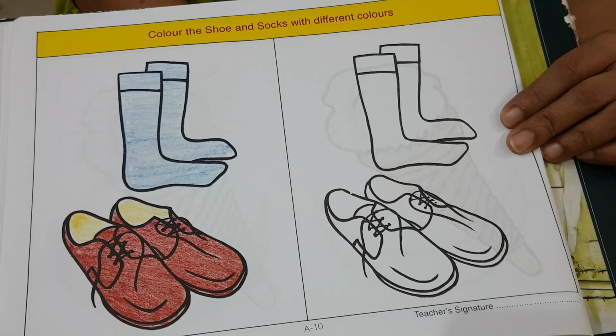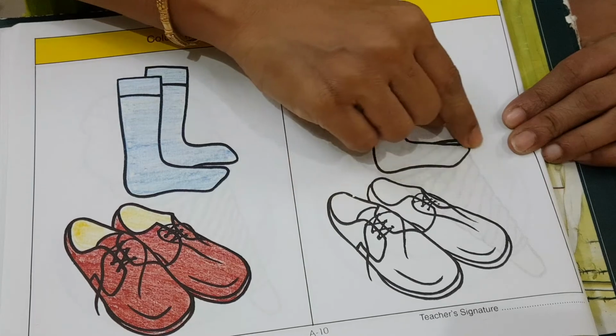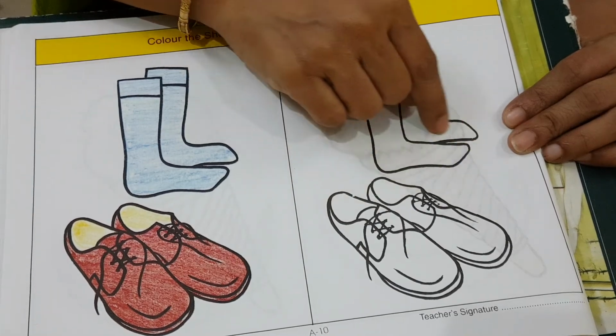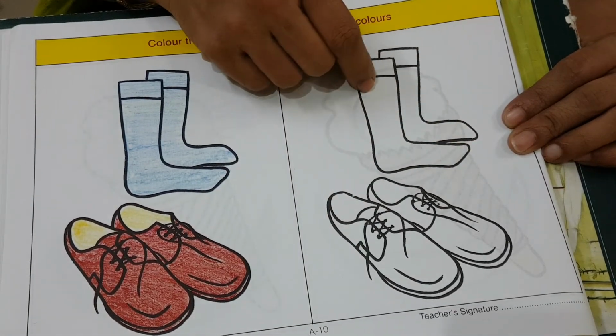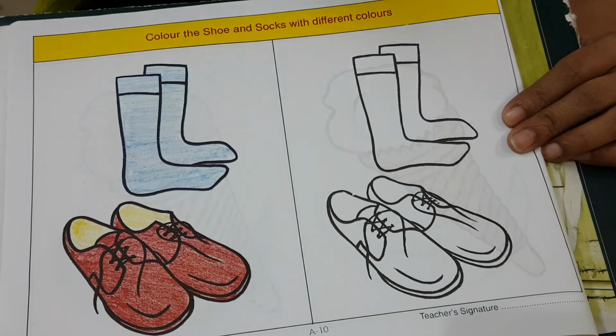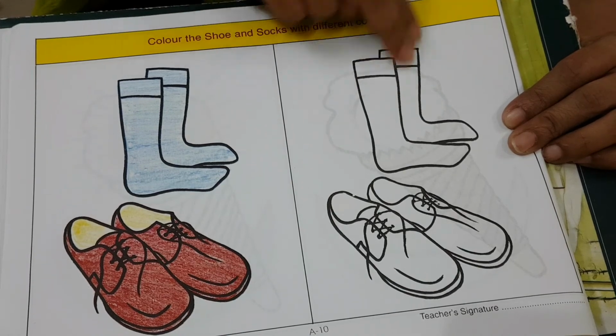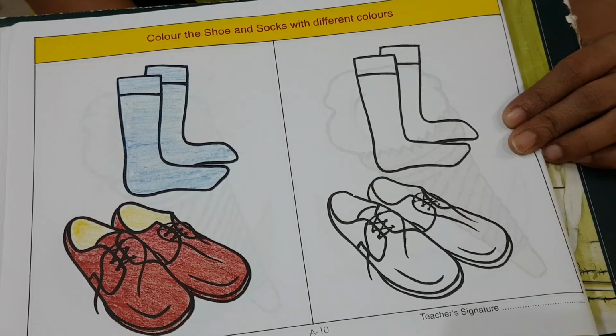Now the rules for coloring is, you will have to first learn how to give an outline, a thick outline, and then make very small movements when you are coloring it. Similarly for the shoe also. Will you all remember that rule? Make the outline and color lightly. Look out for white spaces and fill it up in the end.